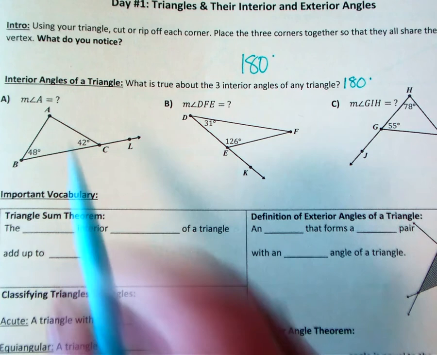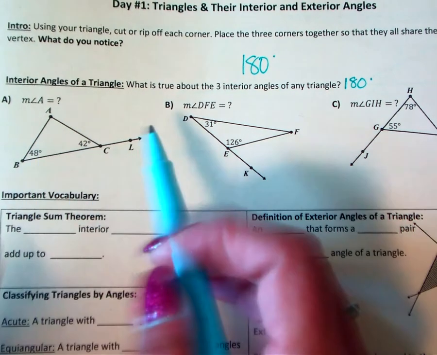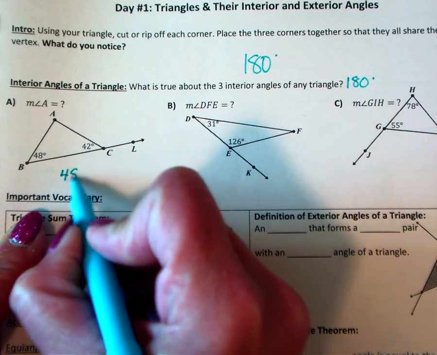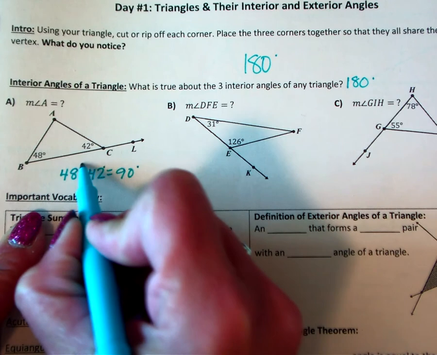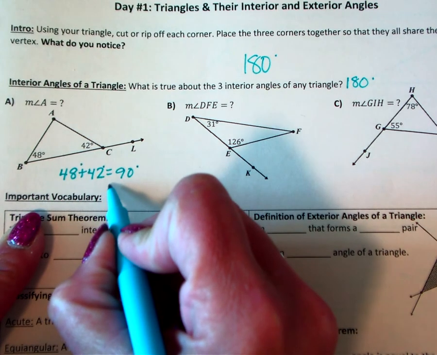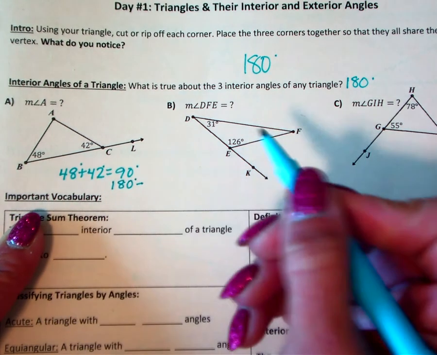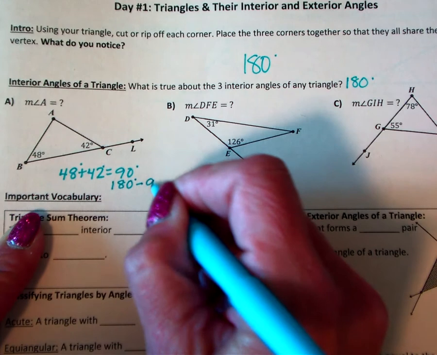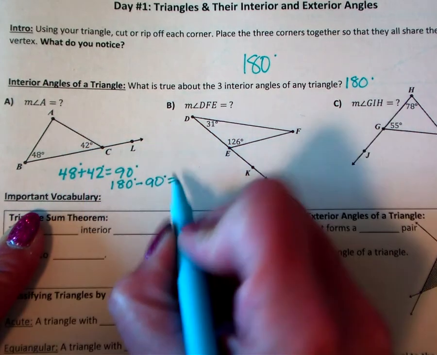So let's do A, B, and C, finding the missing angles. If we had 48 degrees here and 42 degrees here, what would angle A be? Well, we know 48 plus 42 is 90 degrees. So the measure of angle A would be 180 degrees, because every triangle totals 180 degrees, minus the 90 degrees that the other 2 angles total.